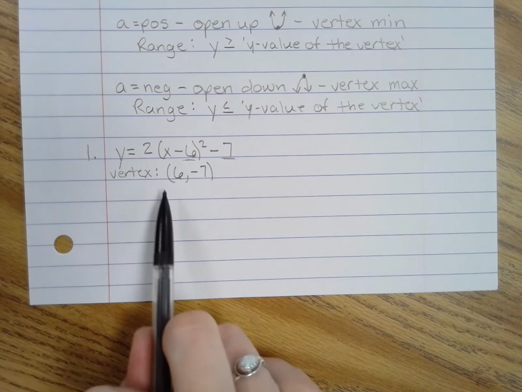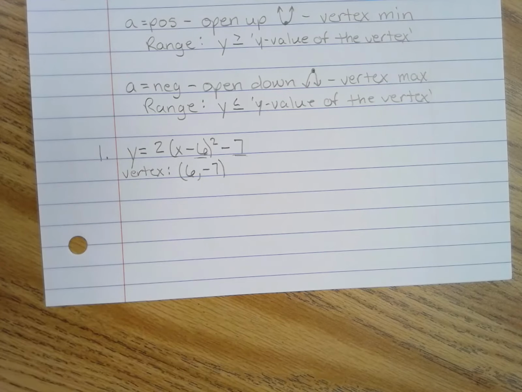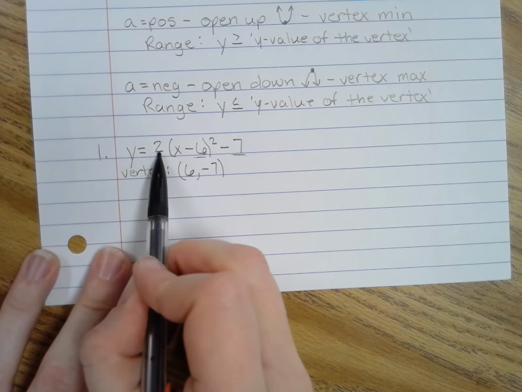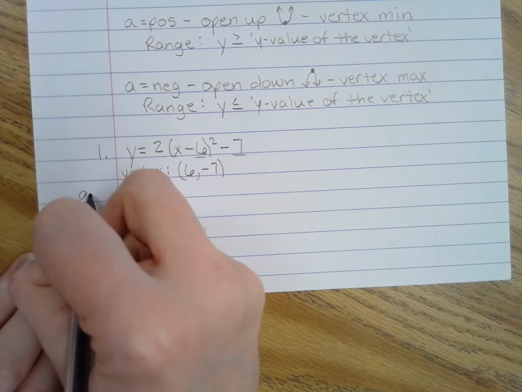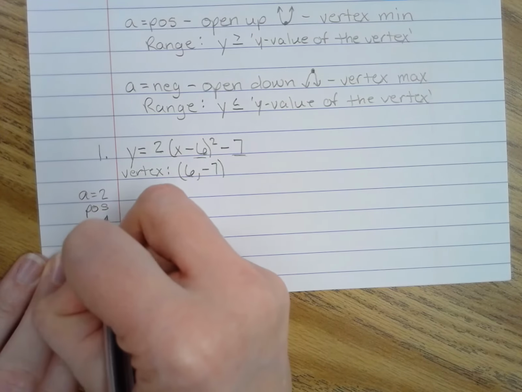If you wanted to think about the axis of symmetry, it would be at x equals 6, that vertical line that cuts the U shape symmetrically in half. If we wanted to think about if this had a maximum or minimum, this vertex, because of the a being positive, a equals 2, and that's a positive number, this graph is going to open up.